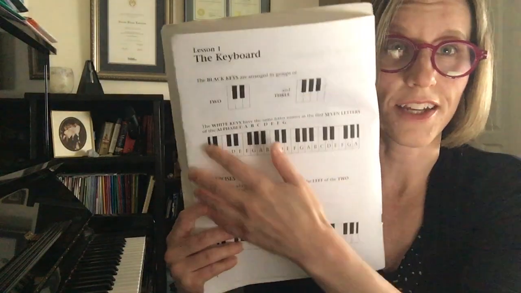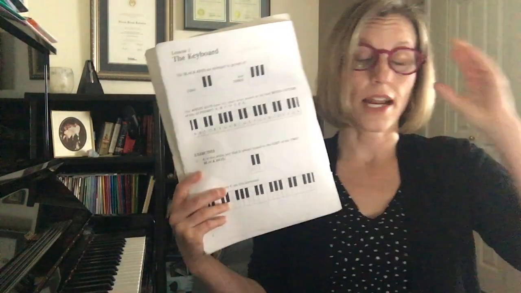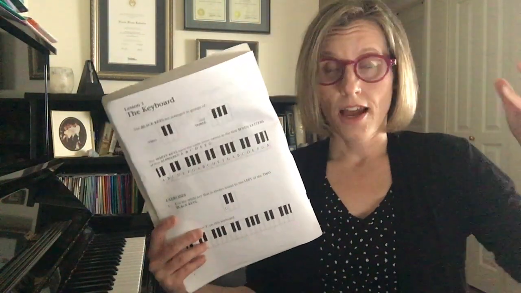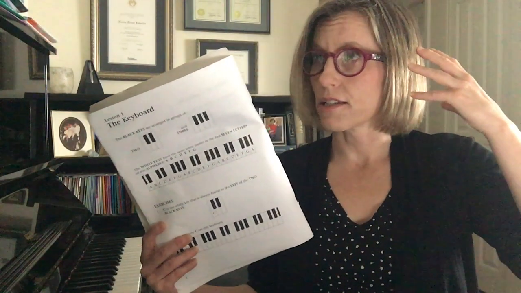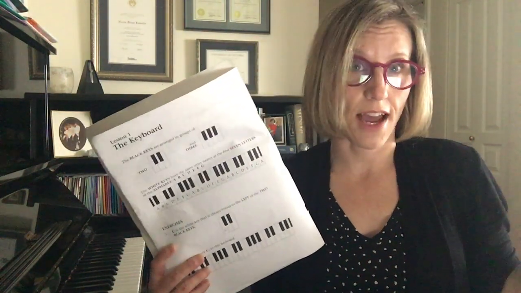And then by the end, they have this beautiful keyboard here that has different colors. And each different color is associated with a different sound. And it's just a really good exercise for kids. They love it.